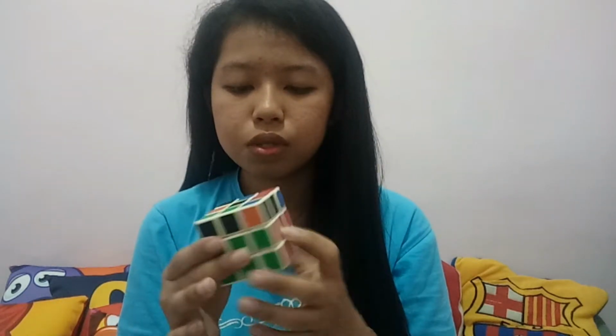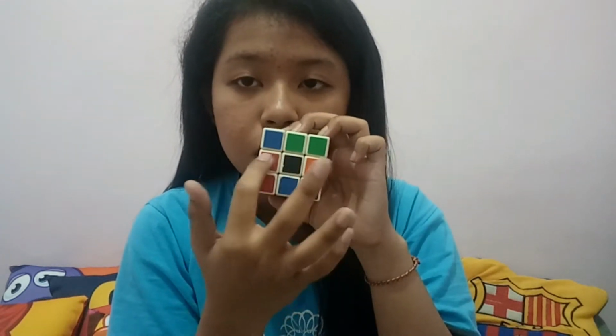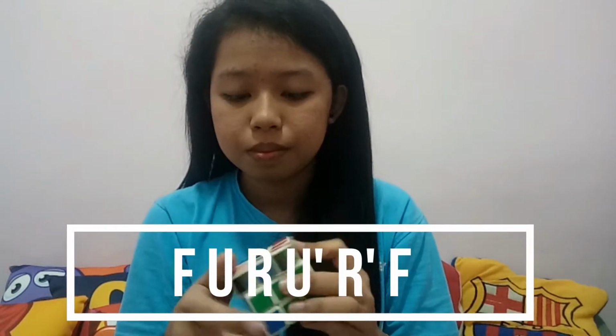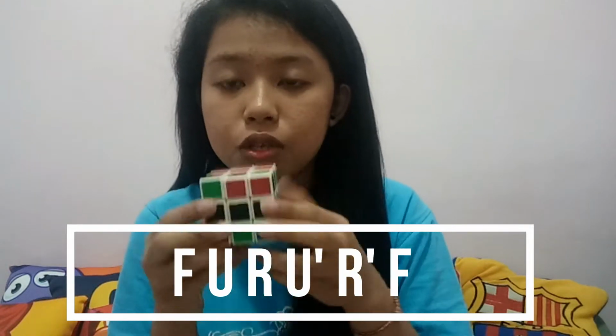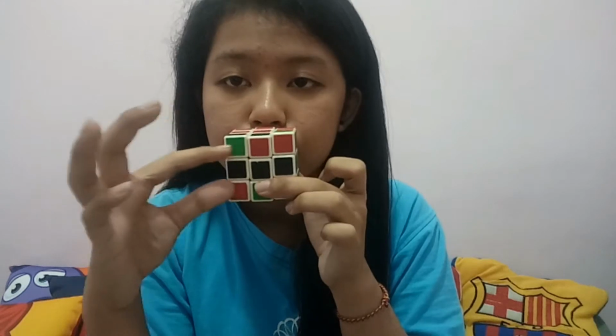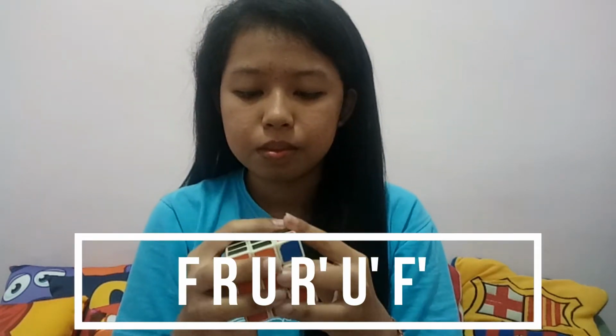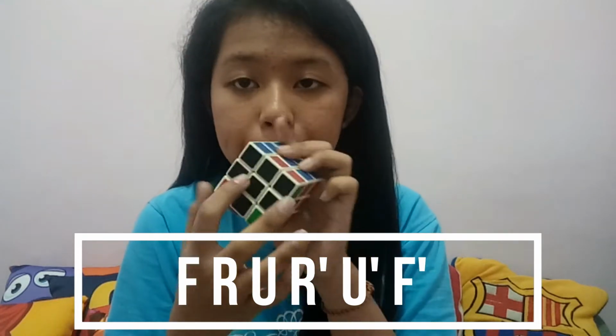So after that, we're going to look at this part. As you can see, if there is only a color in the middle, which is black, or it was in an L, which is like this, you have to use this formula, which is... okay. So after you turn it, you will find this. So now you're going to use this formula. Okay, so now we can find the plus.